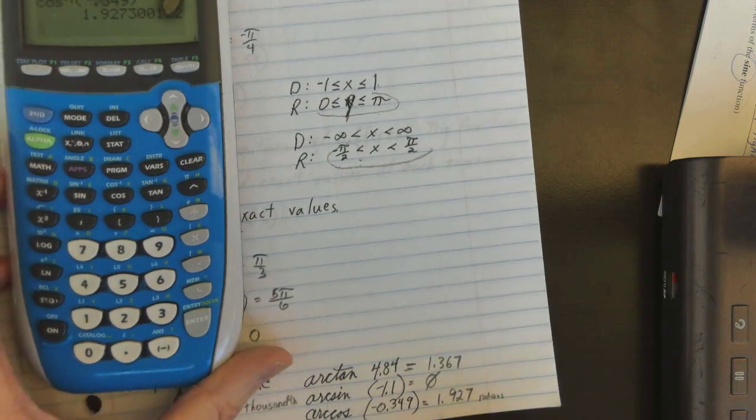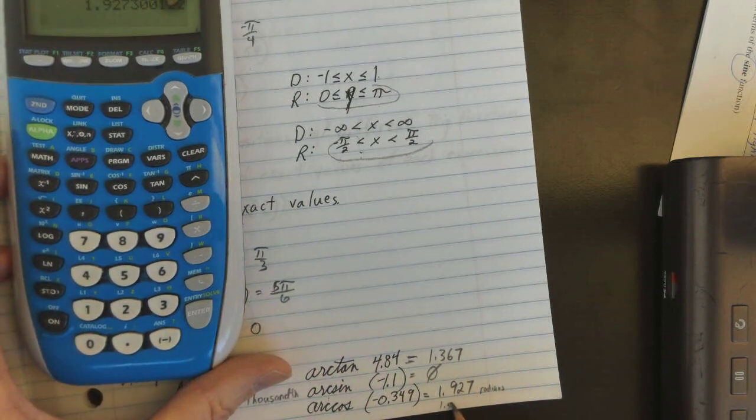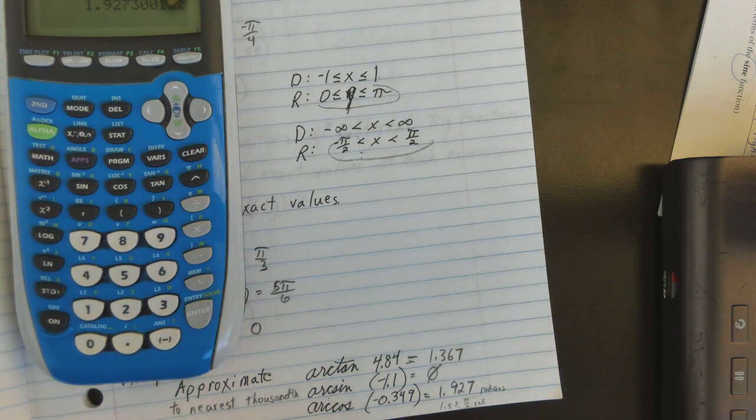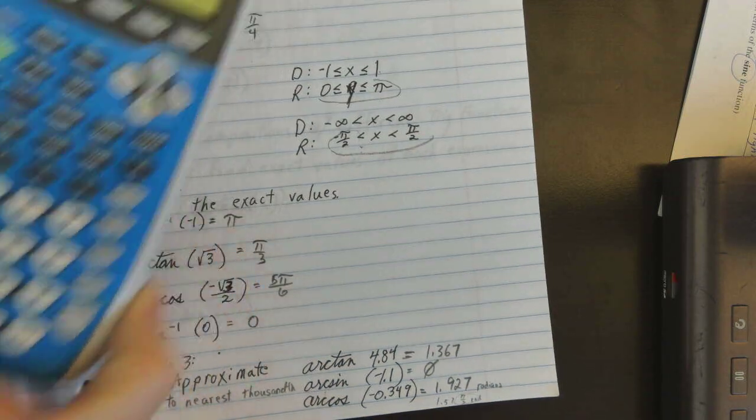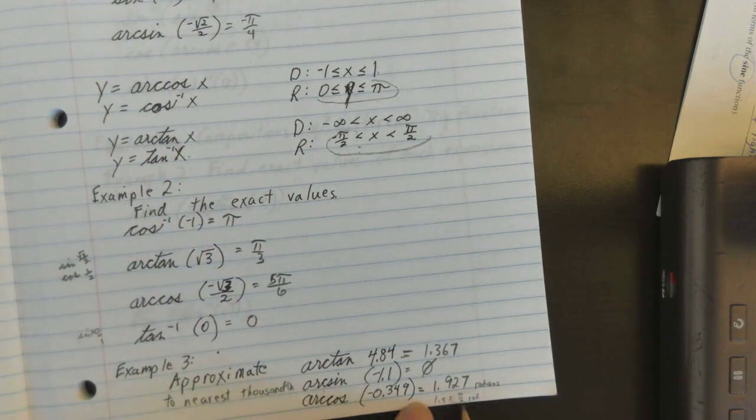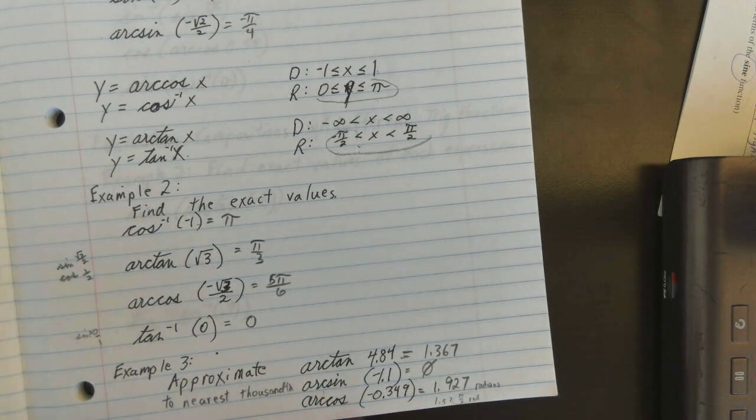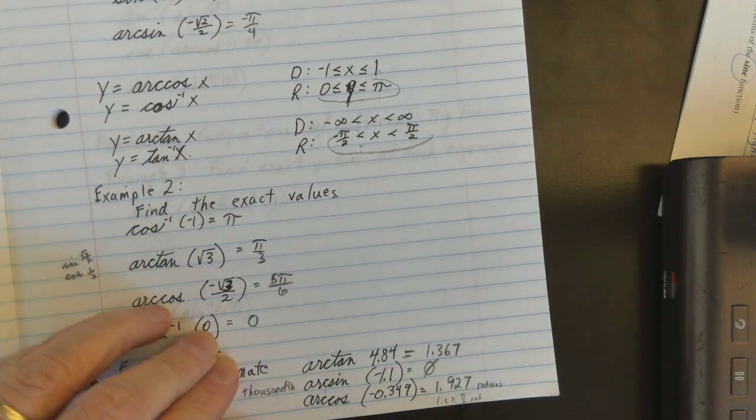If you think about it, 1.57 is pi over 2 radians, if that gives a little something to compare to. 3.14 divided by 2 is 1.57.